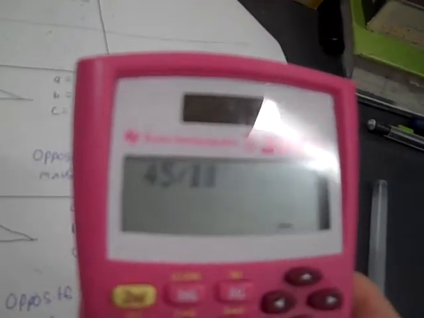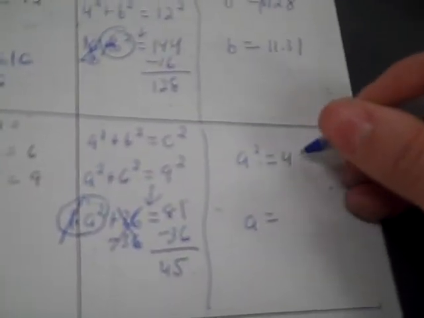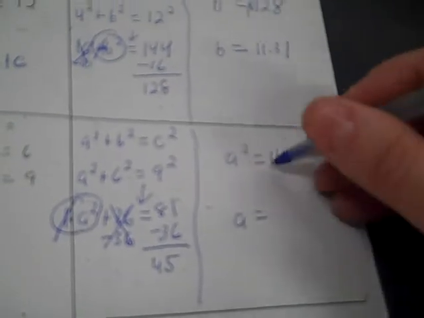So I need to find what 81 minus 36 is. And that's 45. Now, I would divide, but there's a 1 there. Dividing 45 by 1 is still 45, so we don't need to really do that. We can just ditch the 1. So A to the second is 45. So what number times itself is 45? Well, I don't know that. I need to find the square root.